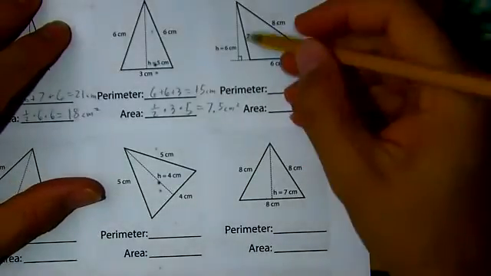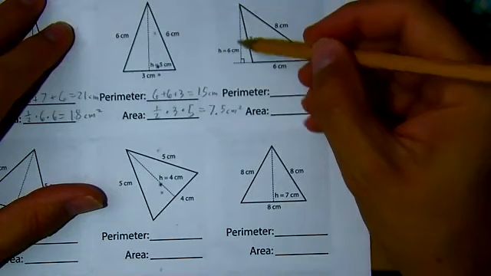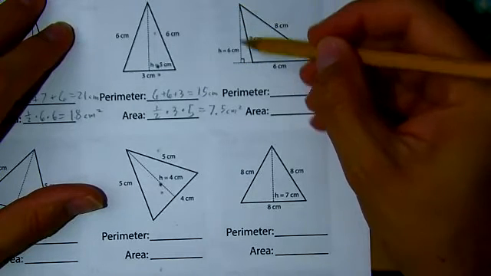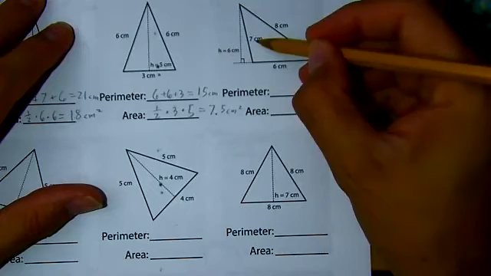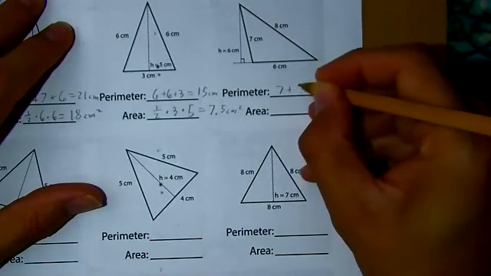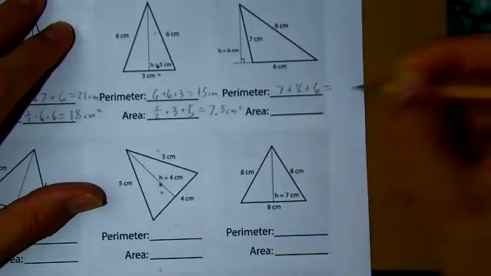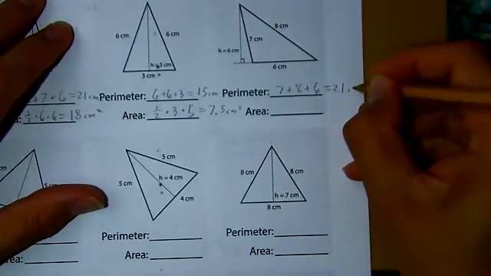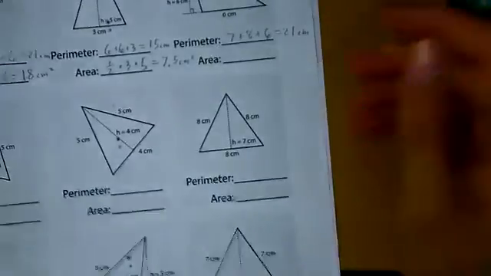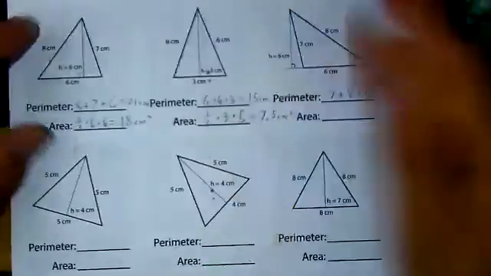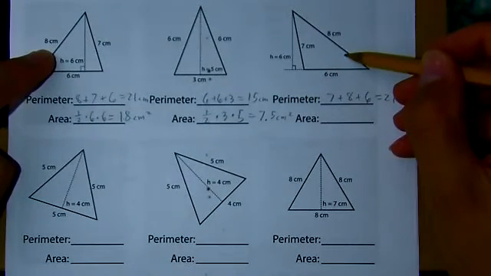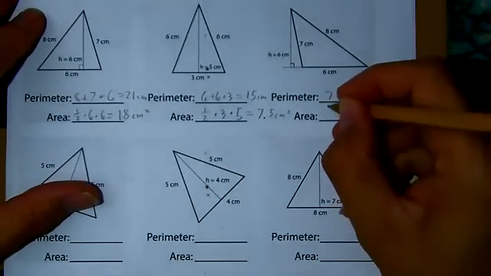Perimeter is going to be, now, even though this dotted line is the outermost line, remember we do not count dotted lines. You're not going to count the 6, you're going to count the 7. So 7 plus 8 plus 6 is 21 again. That's funny. They made the exact same problem with two different triangles here and here. Same sides, same height. So it's kind of redundant.